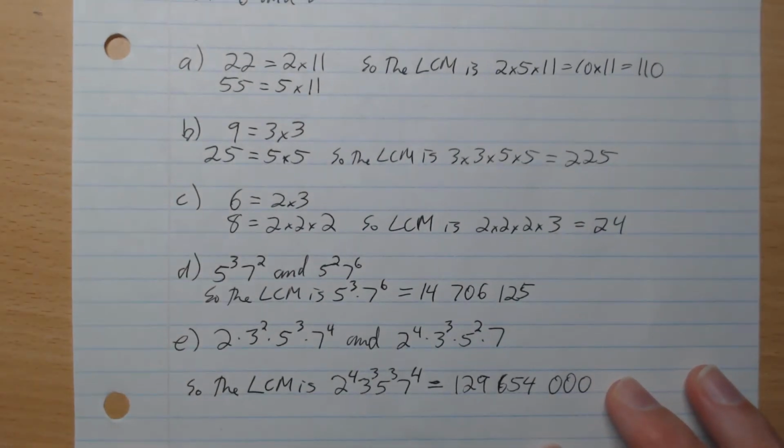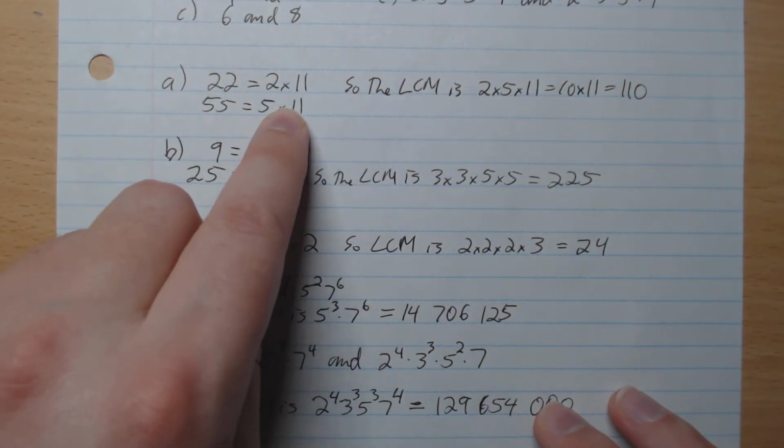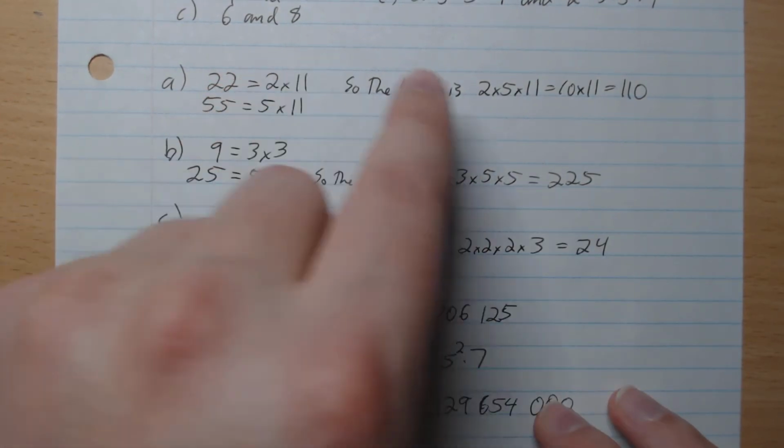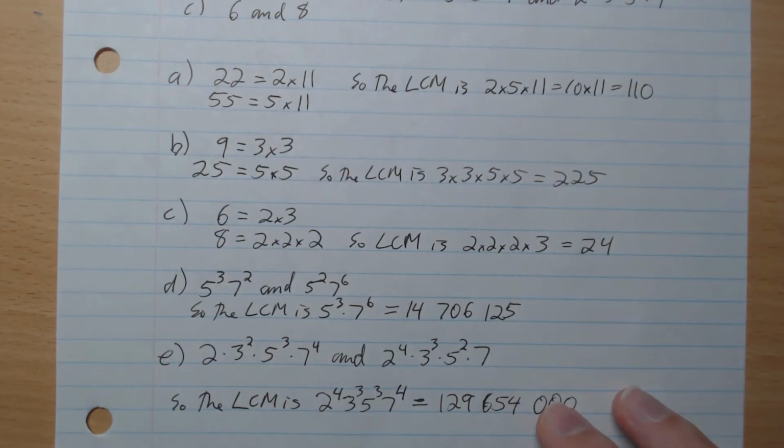Okay, we're back. So A, 22 is 2 times 11. 55 is 5 times 11. So the LCM is 2, 5, and 11, like that, which gives 110.